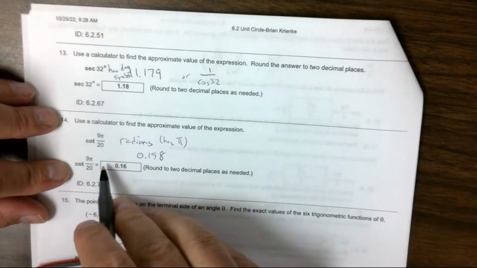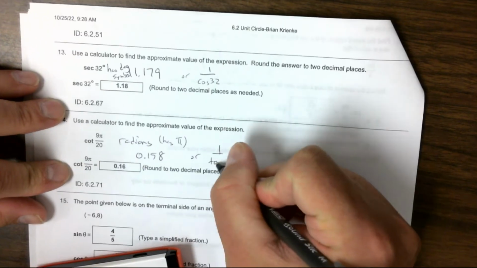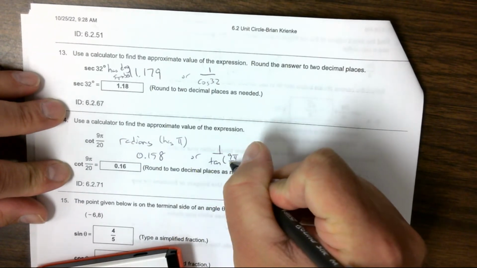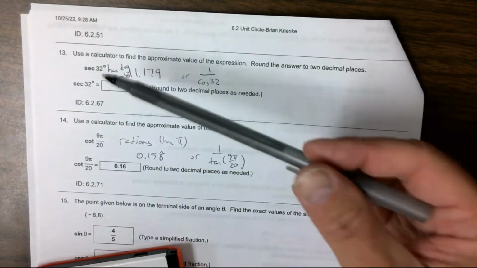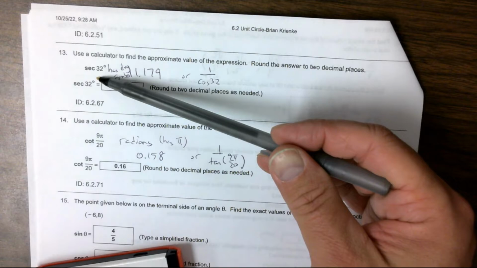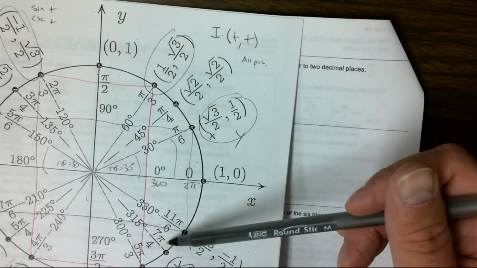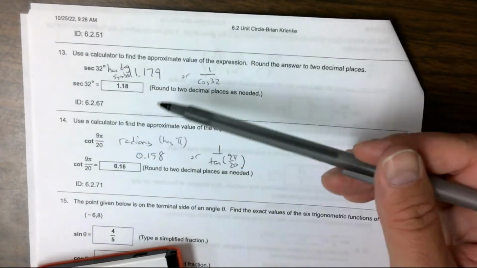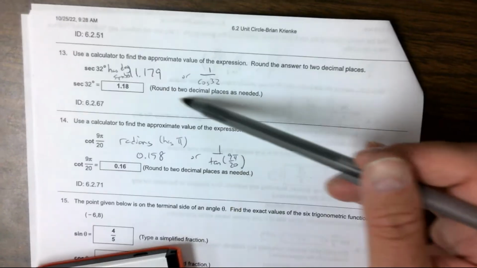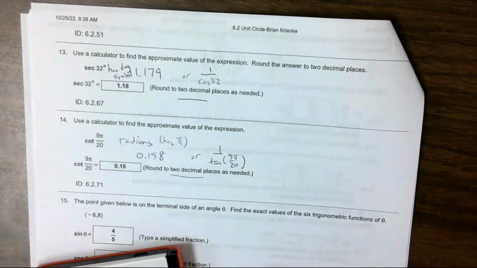Again, if you were doing the old-fashioned calculator, it'd be 1 over tan 9 pi over 20. But just for learning again, 32 is a random degree. It wouldn't show up on the unit circle, which is why if they ever ask about 32, it'd be from the calculator, and so it'd be rounded. And same thing with 9 pi over 20, rounded 2 places.